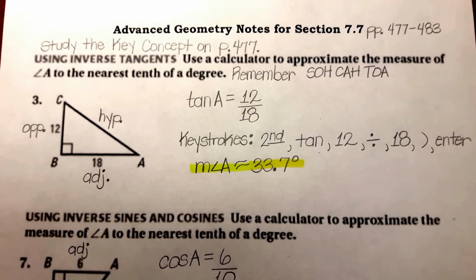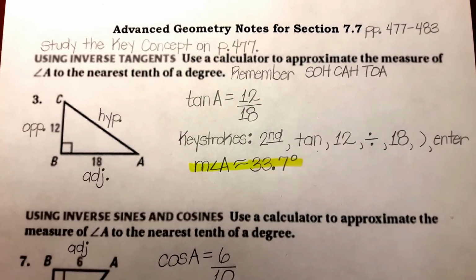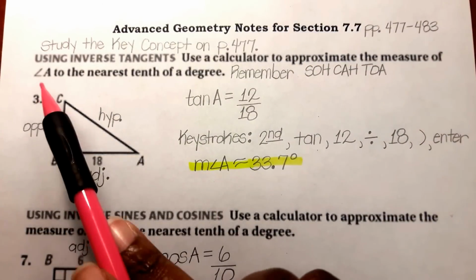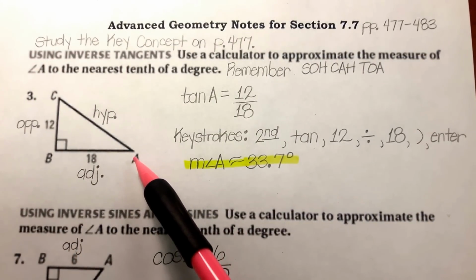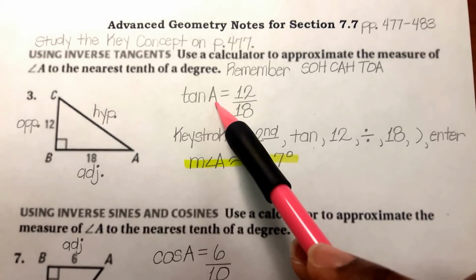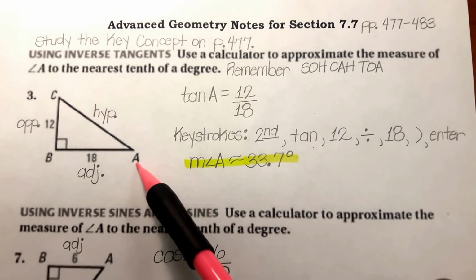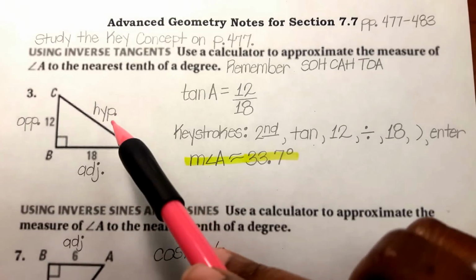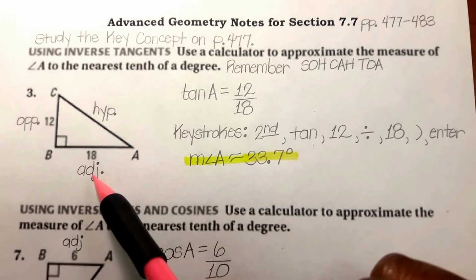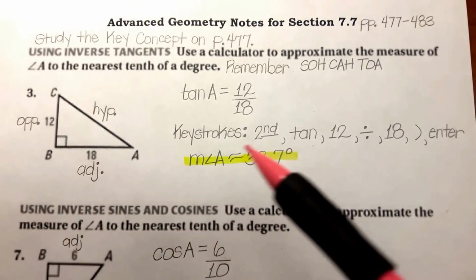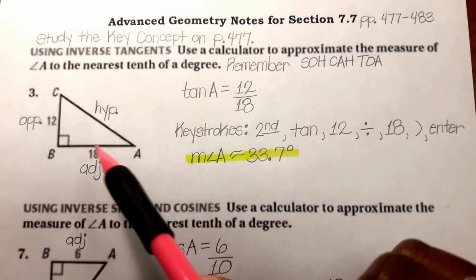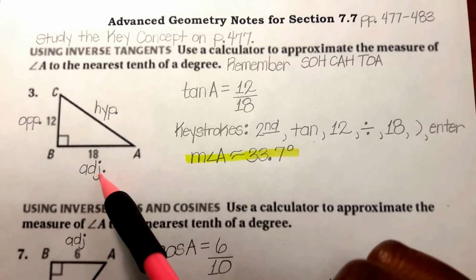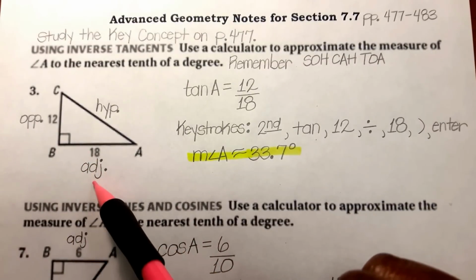Look at number 3. On number 3, I have a right triangle. The question wants me to find angle A, so my theta is at angle A. If you notice, I labeled my hypotenuse, my adjacent, and my opposite side. If I look at the given information, I have 12 and 18, which is opposite and adjacent.